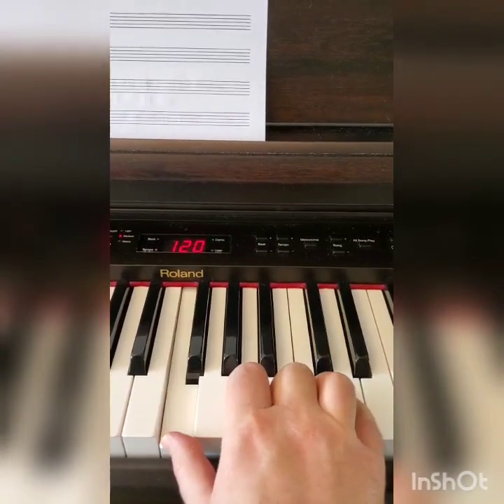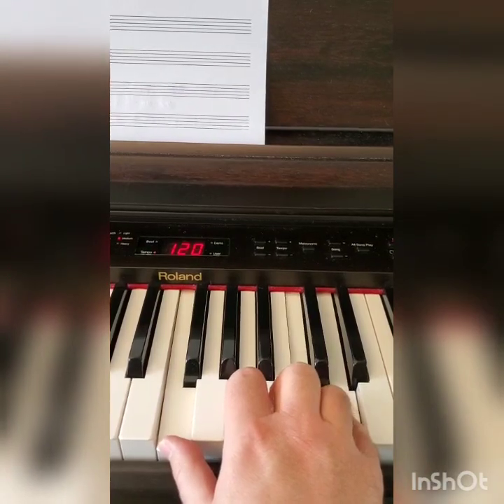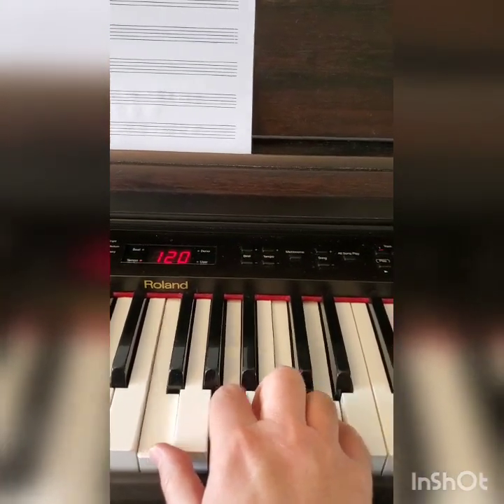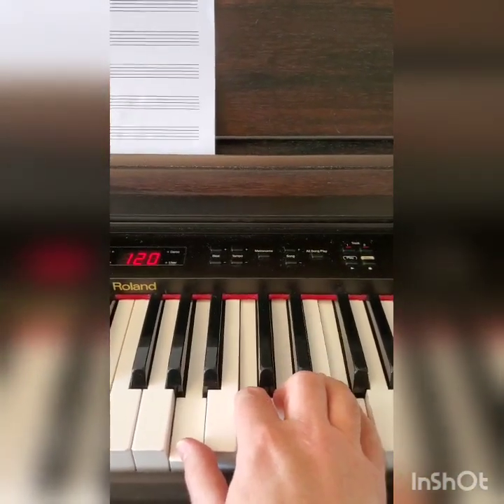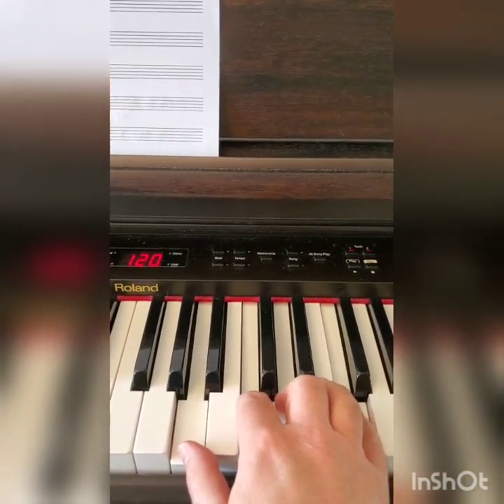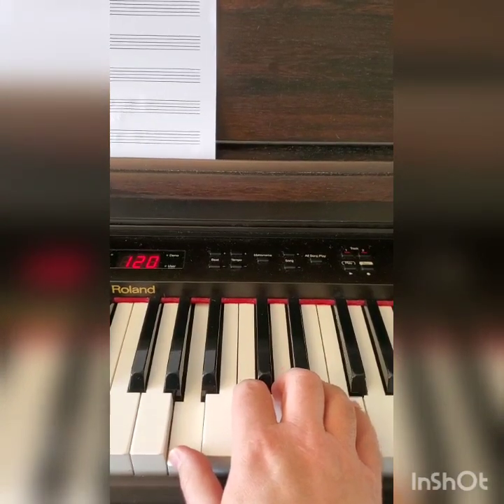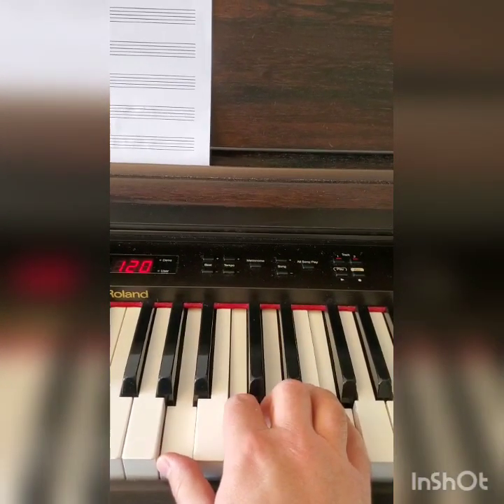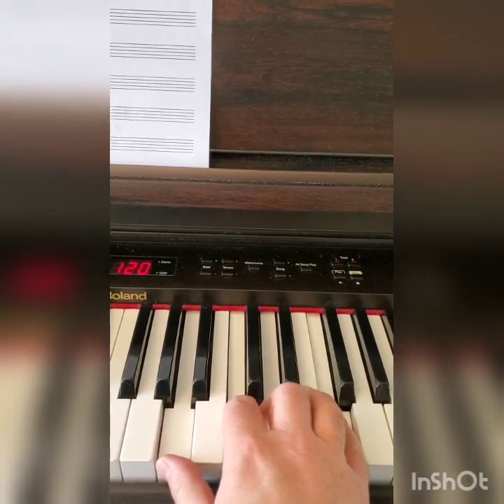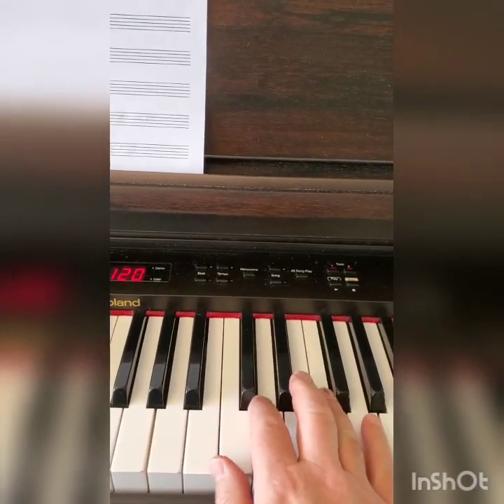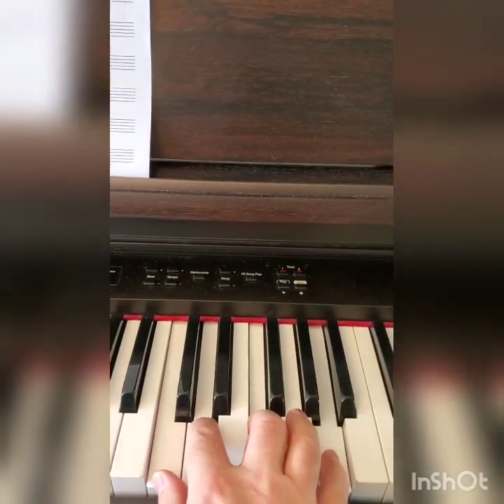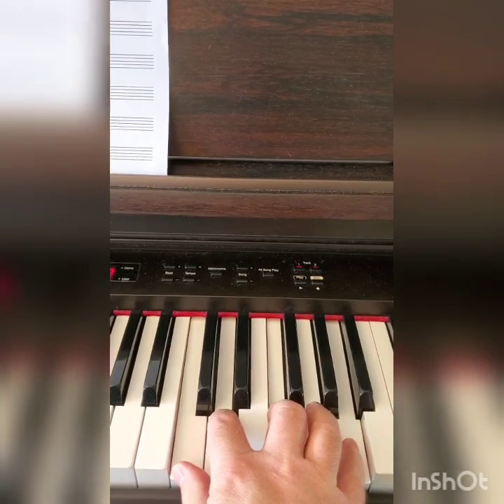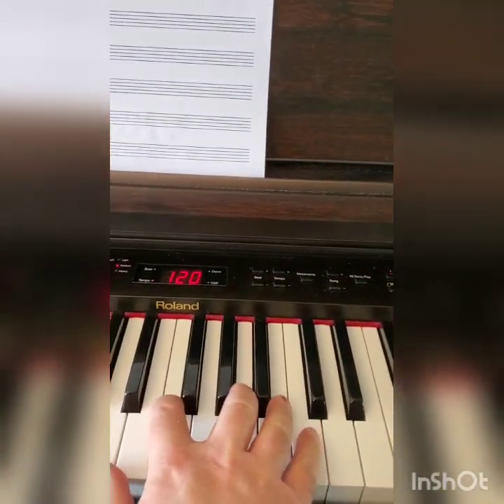Intervals from the bass, 6, 5, 3. Now put the 5th in the bass. Intervals above the bass for second inversion 7th chords: 6, 4, 3. Now put the C in the bass. Intervals above the bass, 6, 4, and 2. Okay, let's take a look at that again. 7th chord.